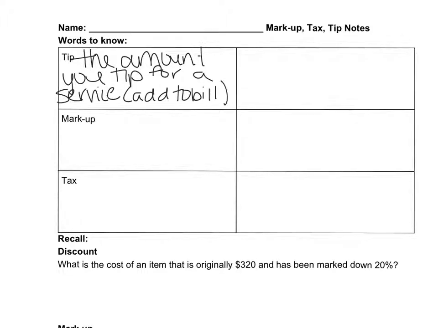And I guess that was wrong of me. I shouldn't have said the amount you tip. Maybe I should have said the amount you give. And it's something that you give extra when you go to the restaurant. You leave a tip for the service that was provided to you.